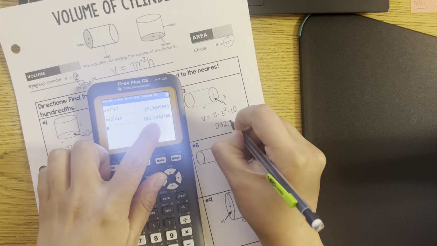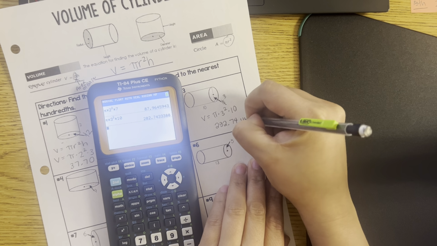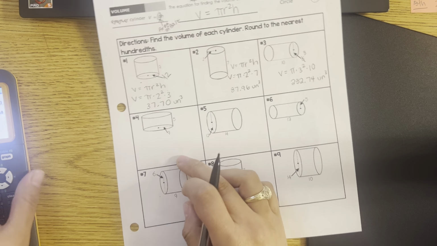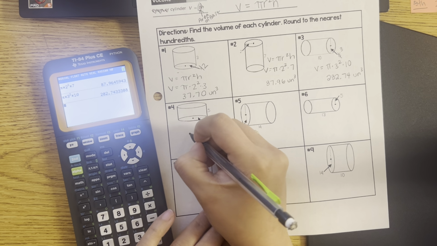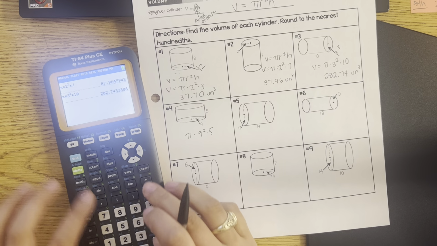Is it 74 or 75? In this case it would be 74. And then it would be units cubed. Good there. Gets pretty repetitive. So number 4, again, it gave me the radius, so I don't need to cut it in half. So it's pi times 9 squared times 5.